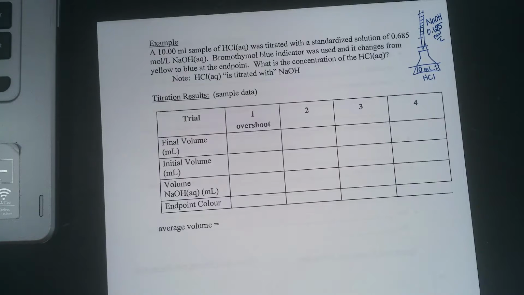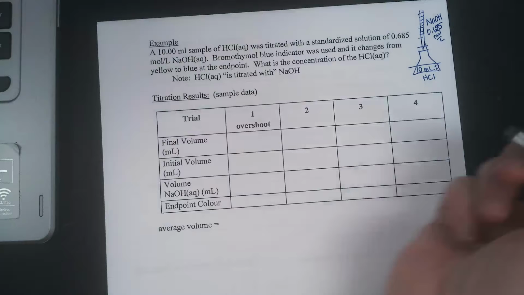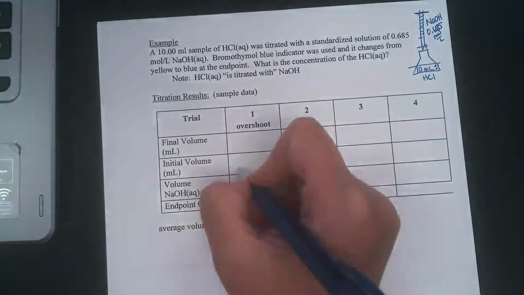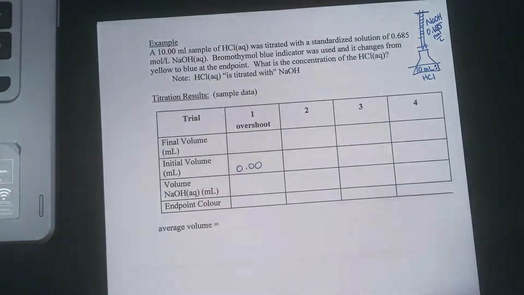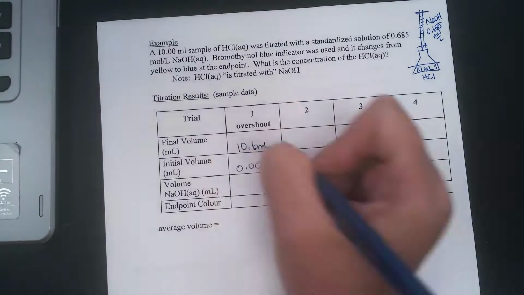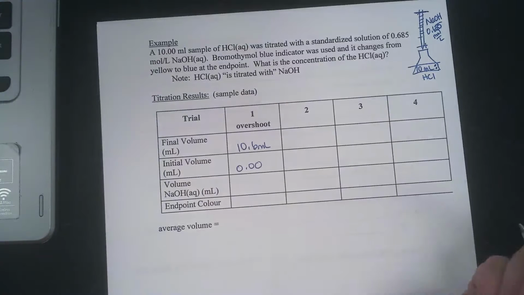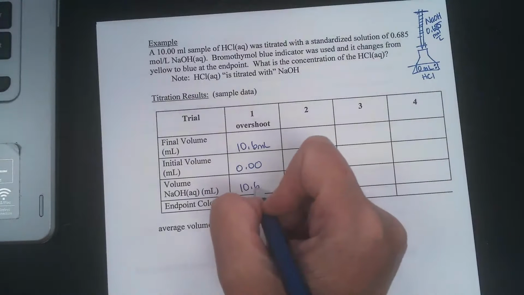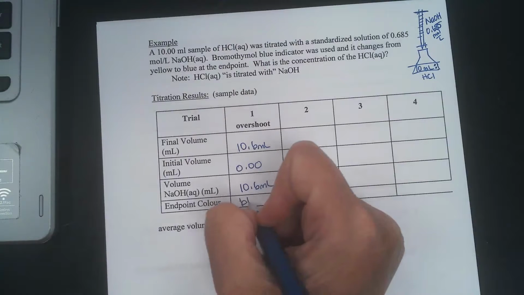Let's say my initial volume will be up here. So let's say I started at 0.00 and I added 10.6 milliliters. The volume of sodium hydroxide that I added was 10.6 milliliters, and my color went to blue.